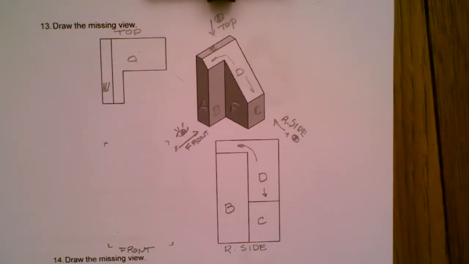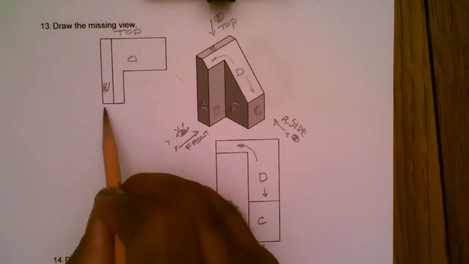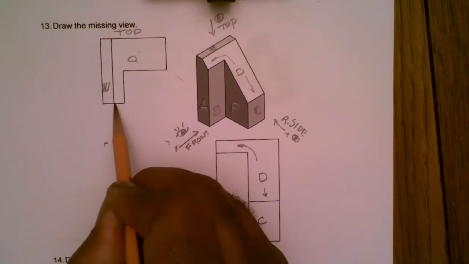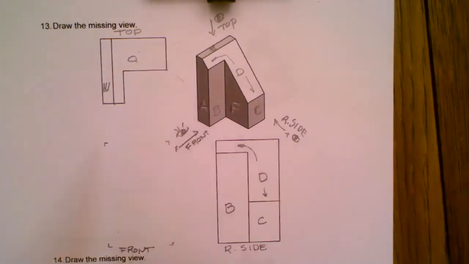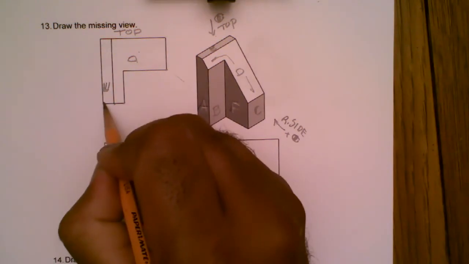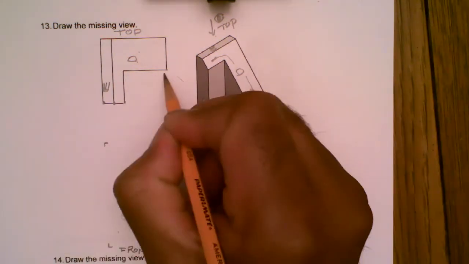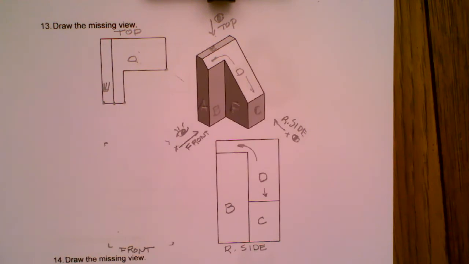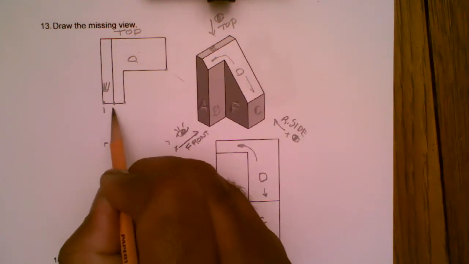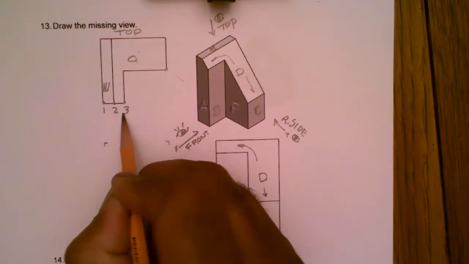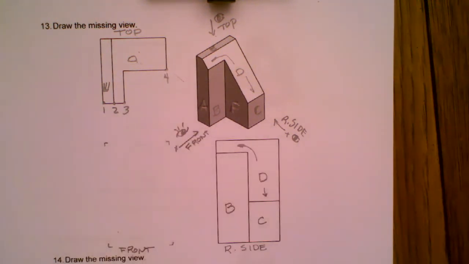So now I've used letters, and I want to distinguish the points that I want to project. I want to project these points off of each one of these views to help me create the front view. So what do I mean? This point right here, I'm going to call this point. There's a point, there's a point, and there's a point in the top view. Let me make those a little bit darker. Point, point, point, and point. I'm going to label those. This is point 1. This is point 2. This is point 3. This is point 4.